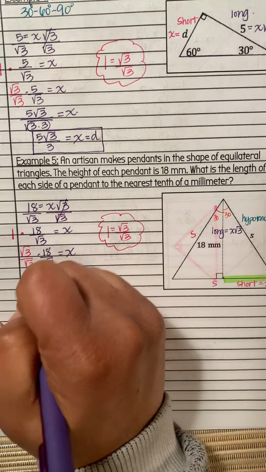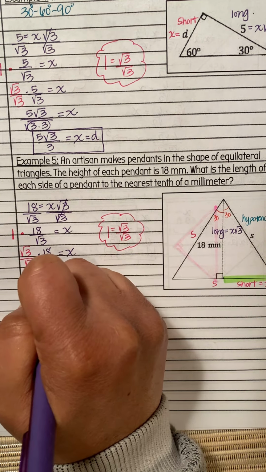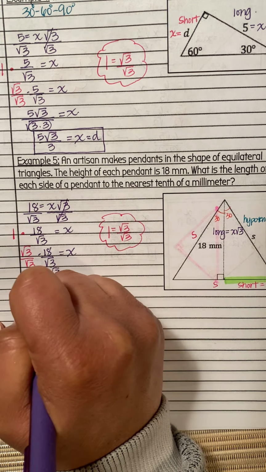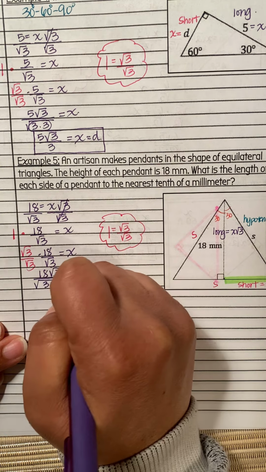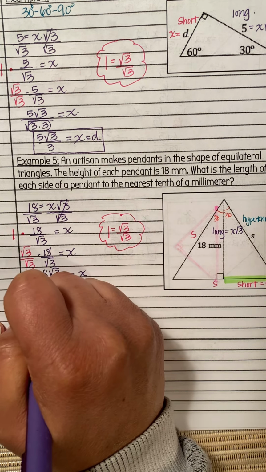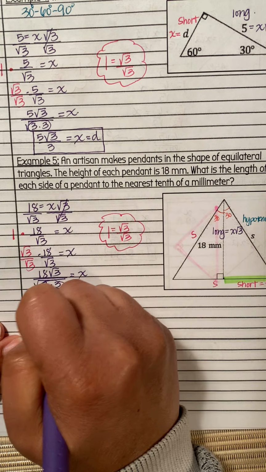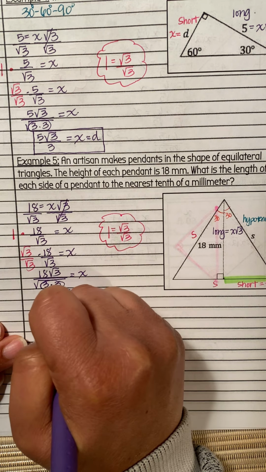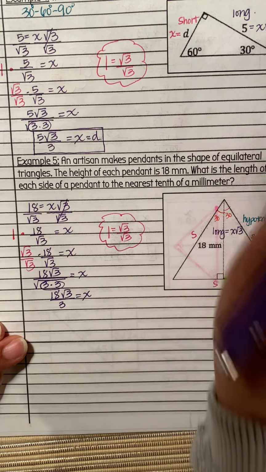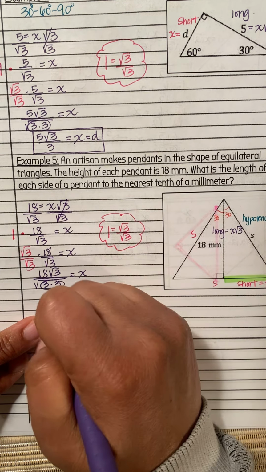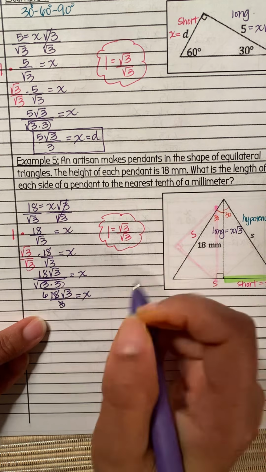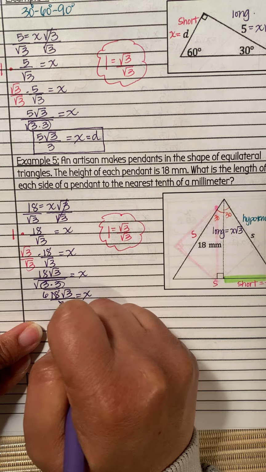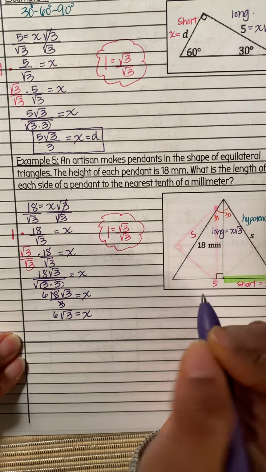Okay, so this is ending up to be 18 times the square root of 3 all over the square root of 3 times 3 is equal to x. Since I have one set of 3's, this is ending up to be 18 times the square root of 3 over 3 is equal to x. 3 goes in 18, we're going to end up with 6. So this is equal to 6 times the square root of 3, which is equal to x.